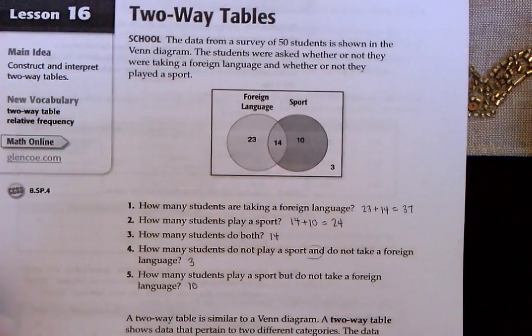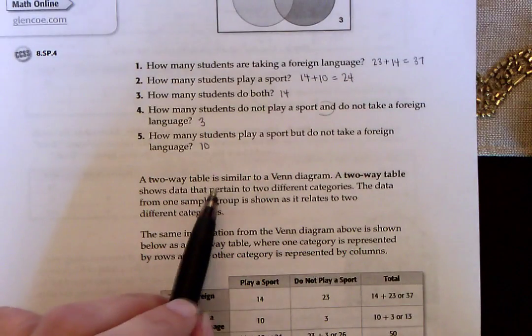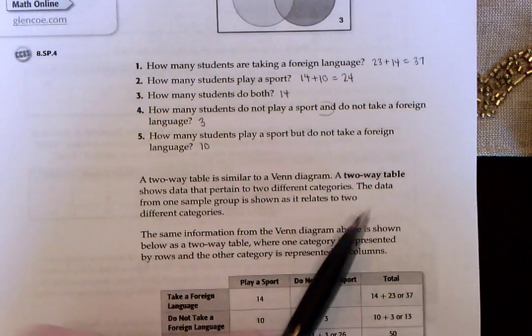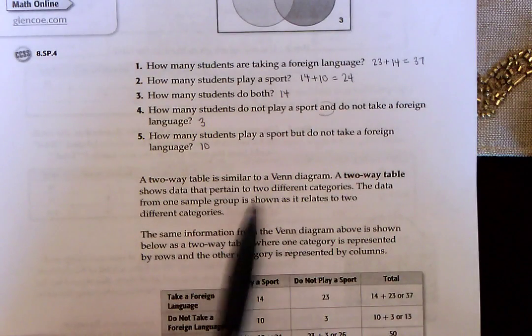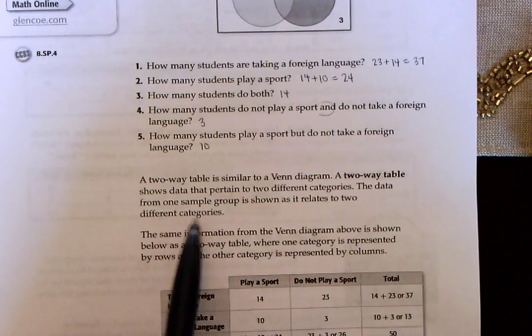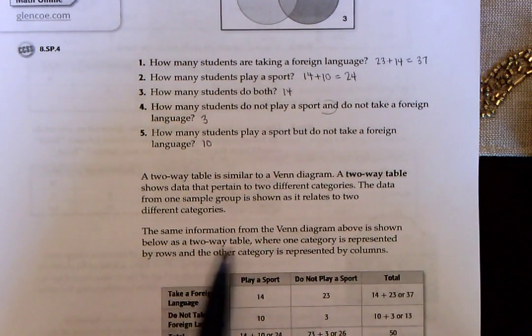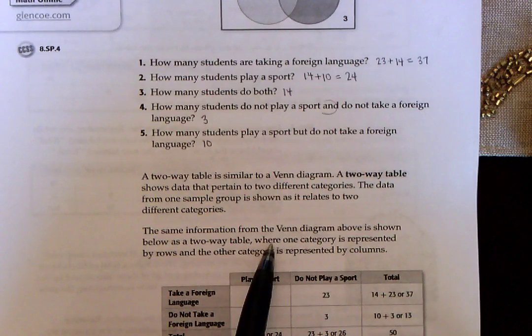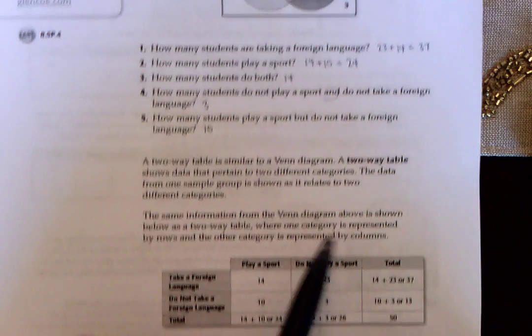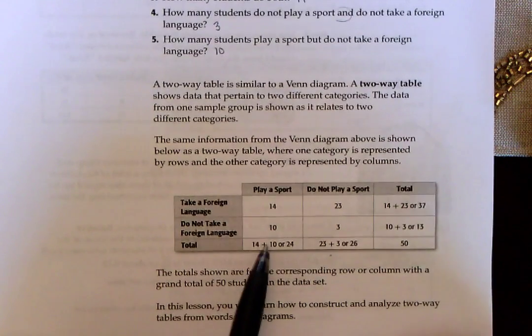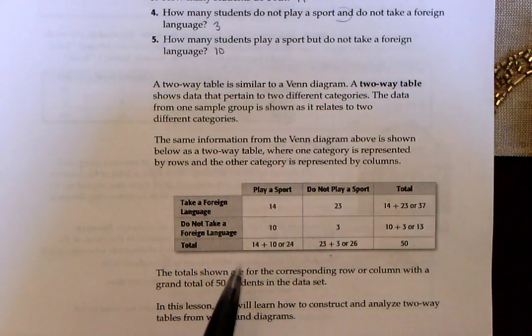So there's other ways to organize this information. And it says here a two-way table is similar to the Venn diagram. It shows data that pertain to 2 different categories, which we've seen. The data from one sample group is shown as it relates to 2 different categories. The same information from the Venn diagram above is shown in the two-way table, where one category is represented by rows and the other by columns. So here's the same data, but they've arranged it in a two-way table.